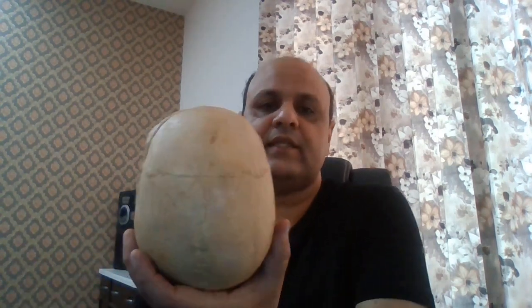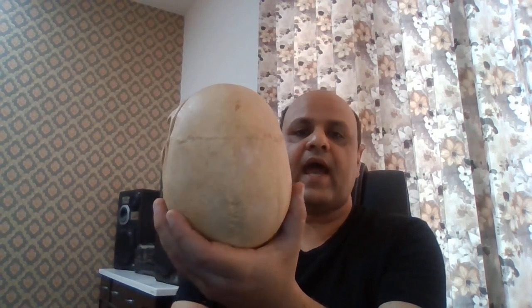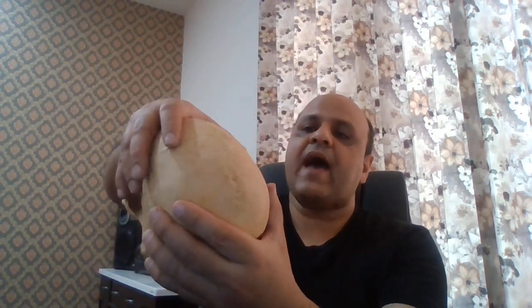Now, there are different views of the skull, and these are called normas. Now, when we look at the skull from above, then this view is called norma verticalis. And when we look at the skull from the back, then this view is called Norma occipitalis.